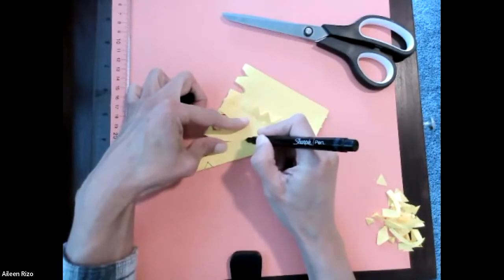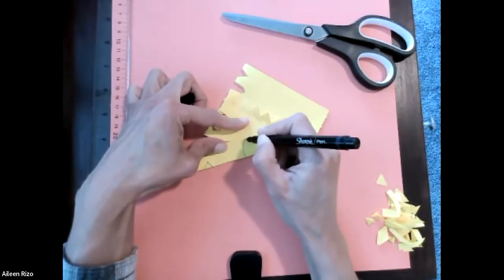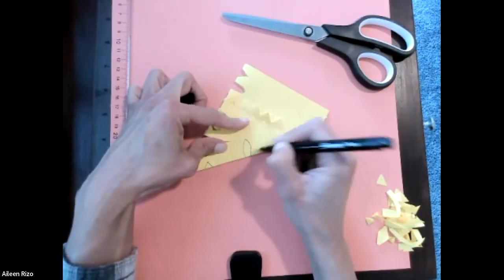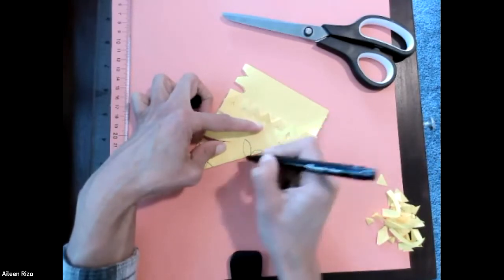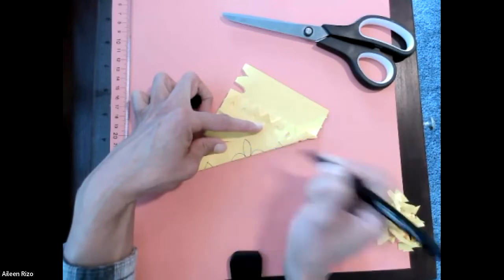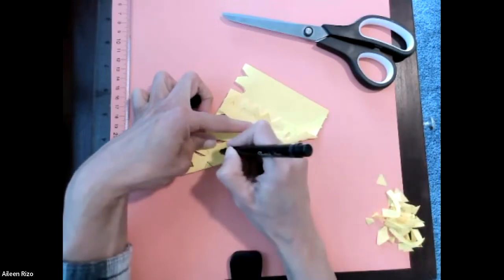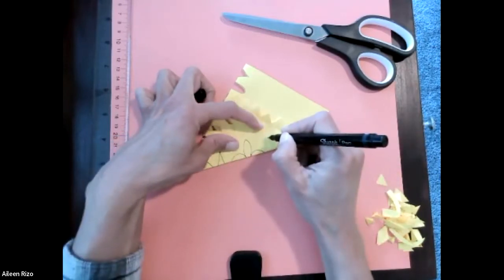Maybe in the middle, maybe I'll do something that looks more like a petal. And maybe next to it like this. I wonder what that will do. And then maybe just another really tall triangle right next to it.